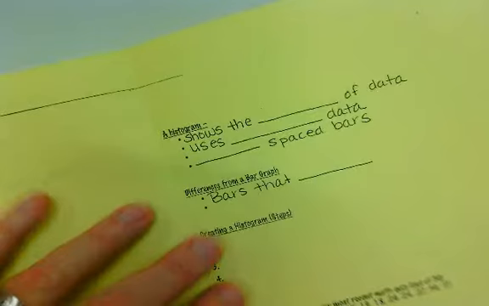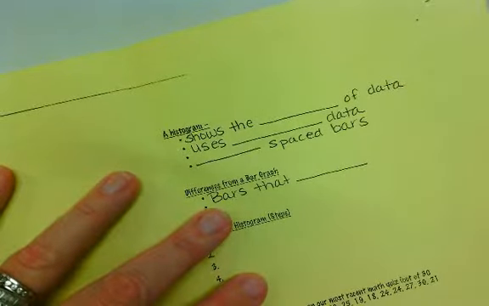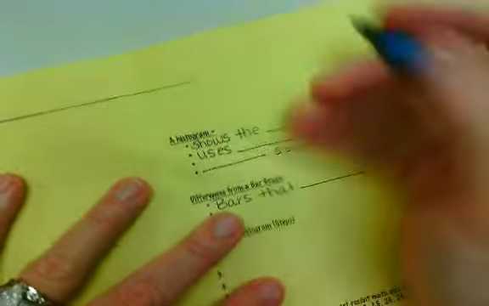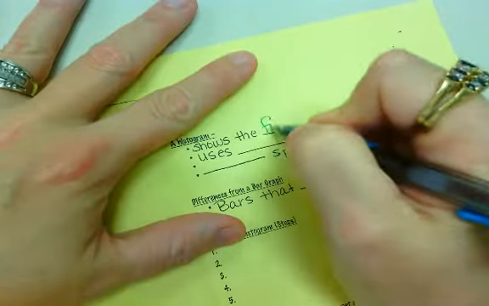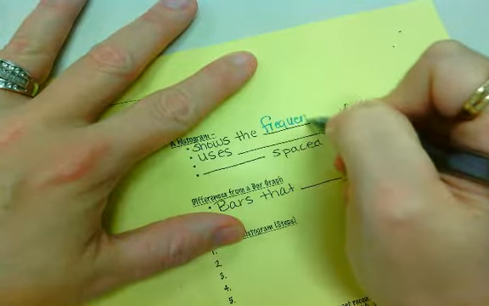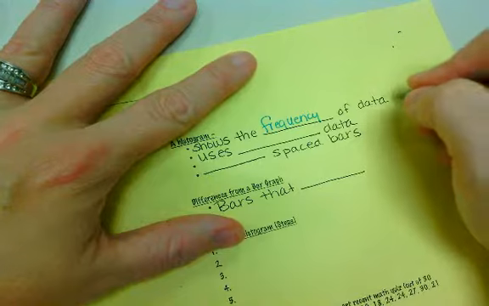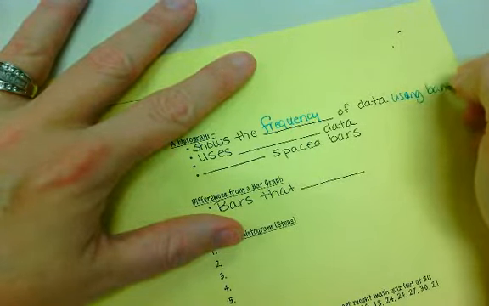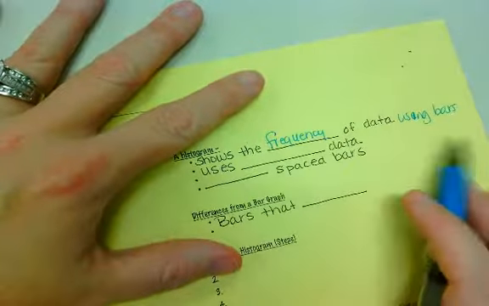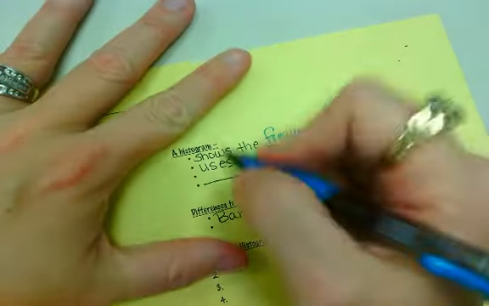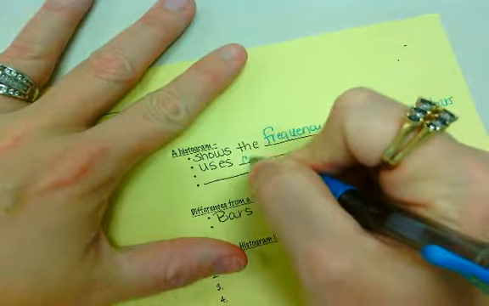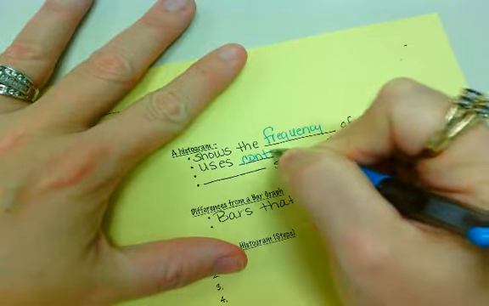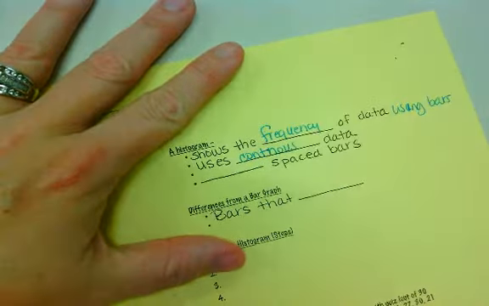Okay, a histogram is a graph that shows the frequency of data using bars. Okay, so it shows the frequency of data using bars. It uses continuous data.